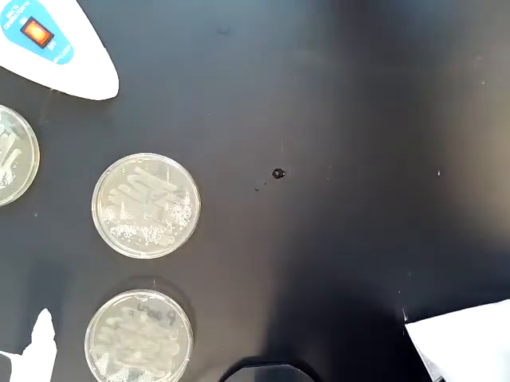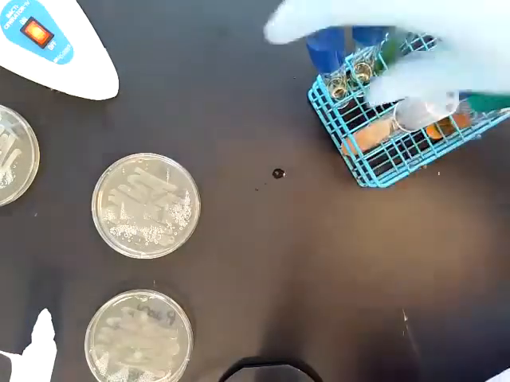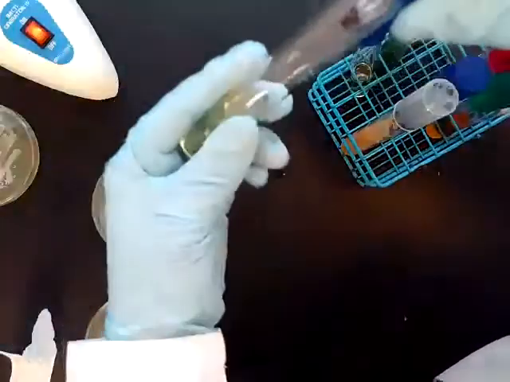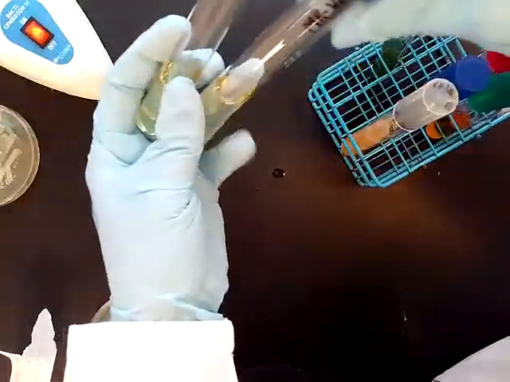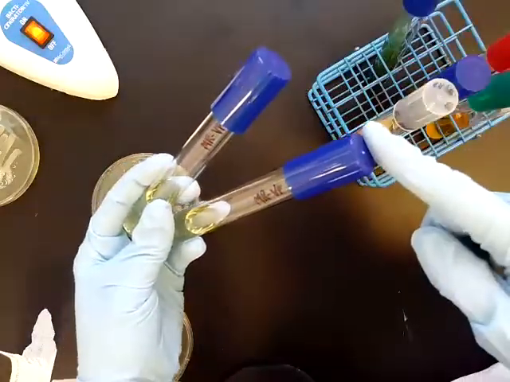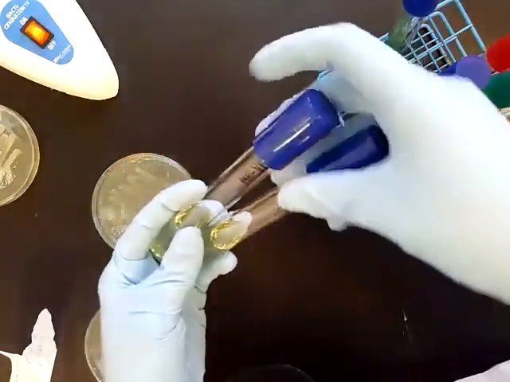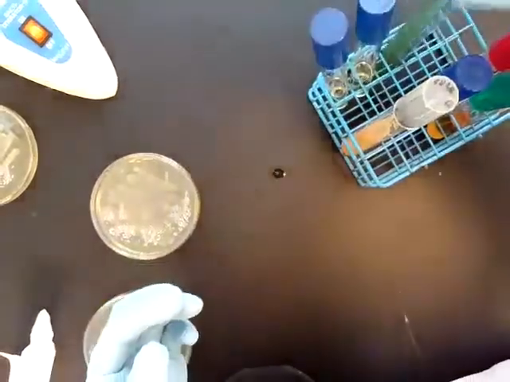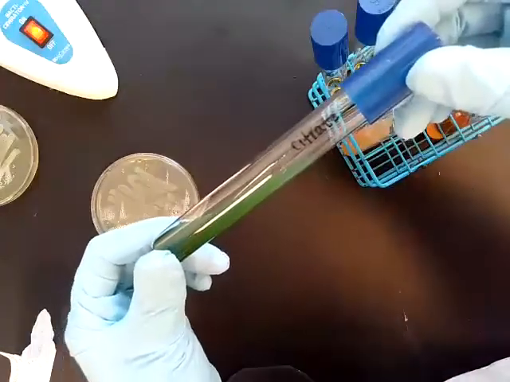The next tests just involve tubes. So we have the MRVP broth. We're going to inoculate 2. One of them is going to be for the methyl red test. The other one's going to be for the Voges-Proskauer test. And then we have the citrate slant. And this is what the citrate slant looks like.